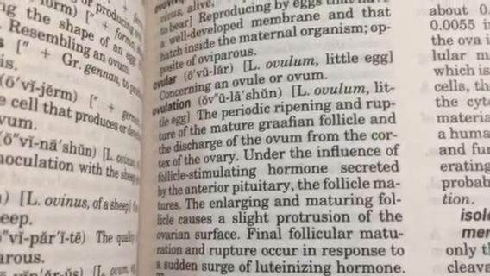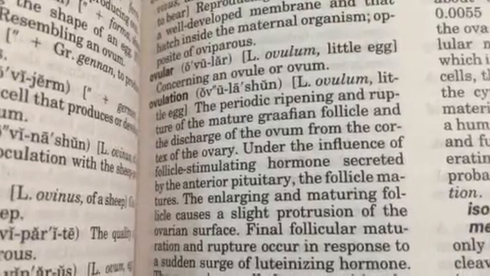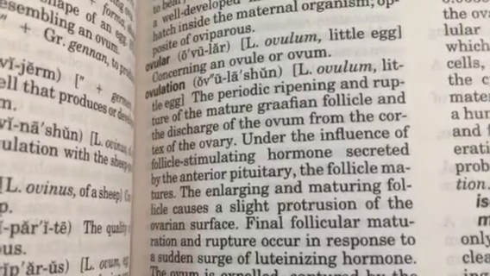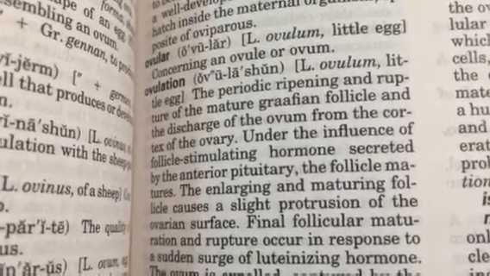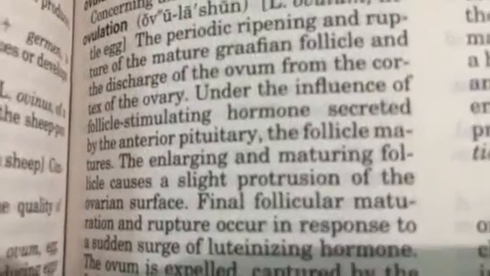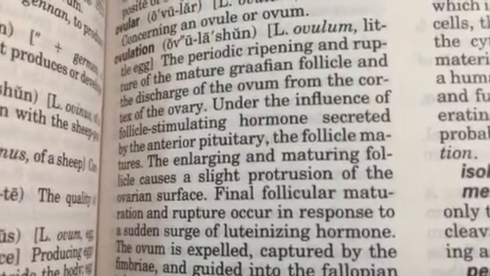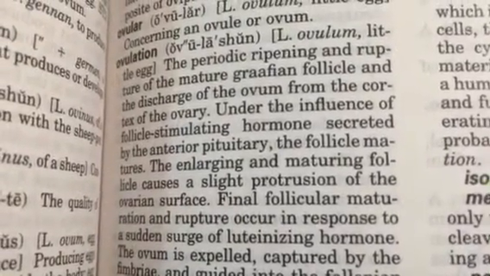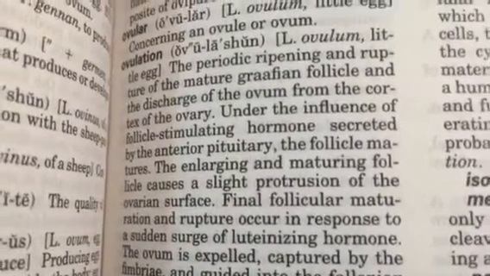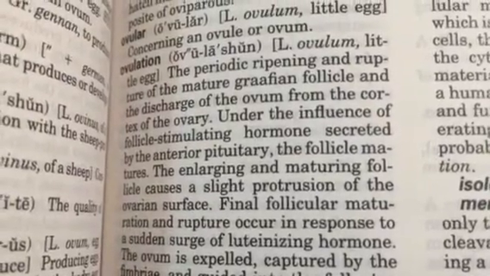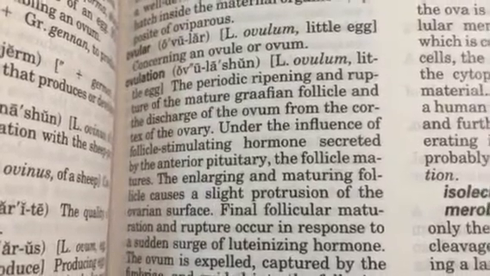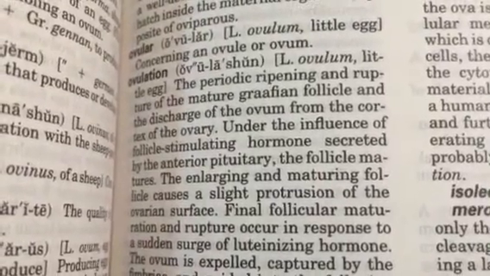Ovulation: the periodic ripening and rupture of the mature Graafian follicle and the discharge of the ovum from the cortex of the ovary under the influence of follicle-stimulating hormone secreted by the anterior pituitary. The follicle matures. The enlarging and maturing follicle causes a slight protrusion of the ovarian surface.